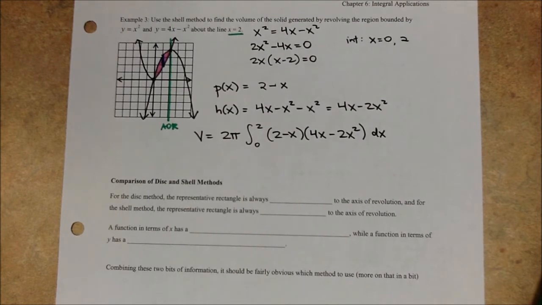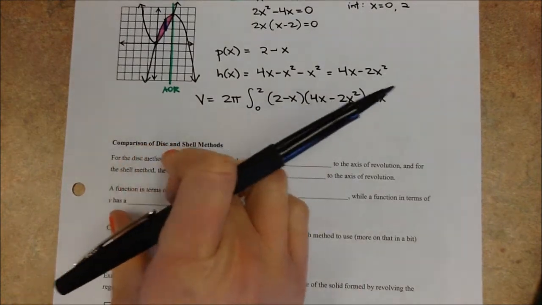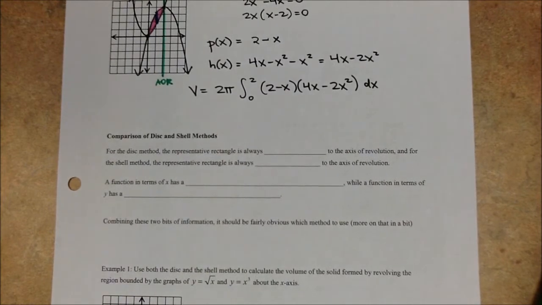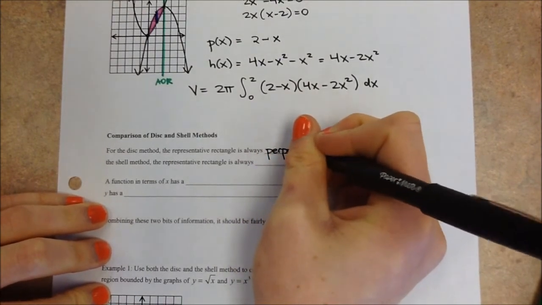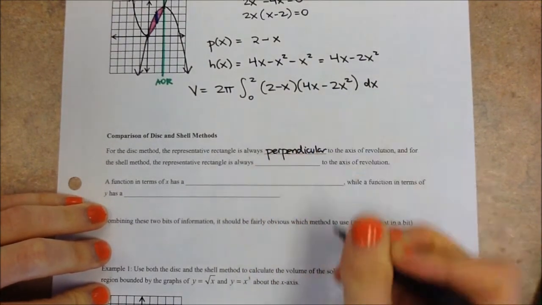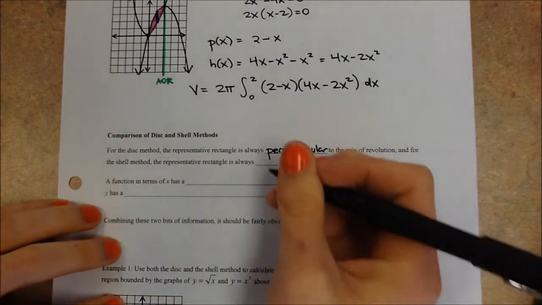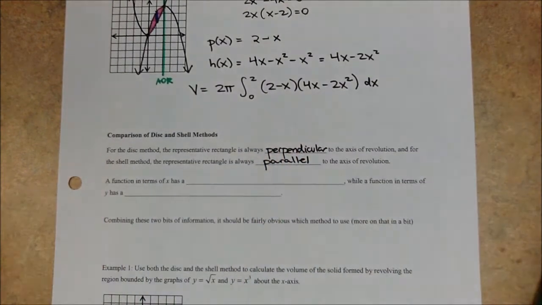Okay, so before we start the comparison, which is what we're spending most of our time on, we're going to write some little blurbs here, some fill in the blank. So for the disk method, if you remember from the last couple of days, the representative rectangle is always perpendicular to the axis of revolution. All right, so that's our first fill in the blank there, perpendicular. And then for the shell method, like we just did, the representative rectangle is always parallel to the axis of revolution. So just with that alone, you can get a distinction between the two methods.